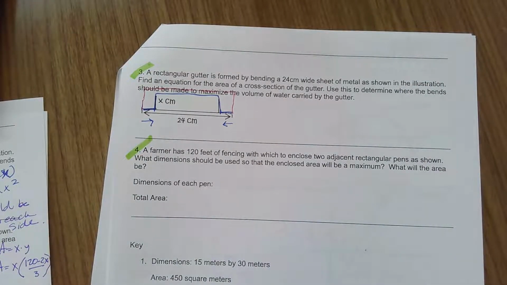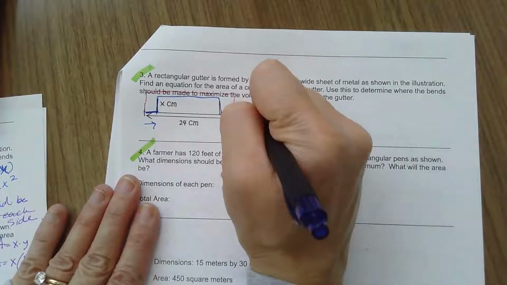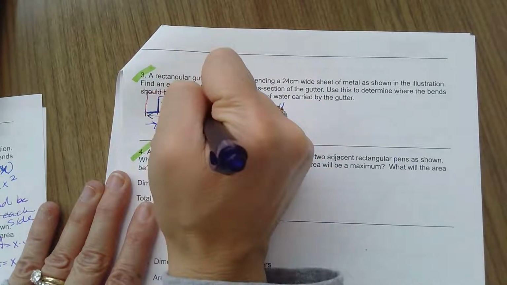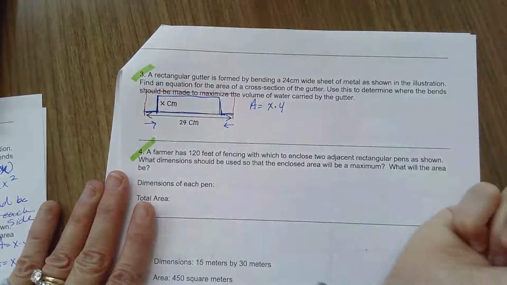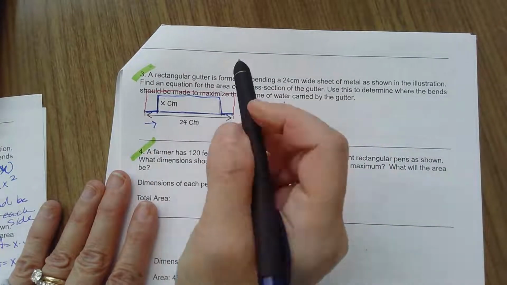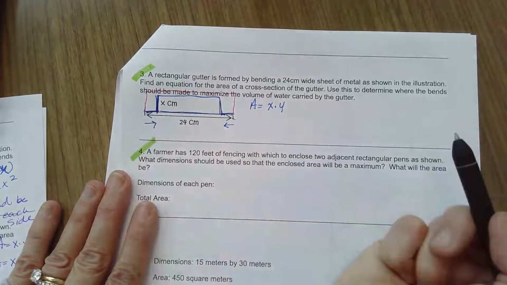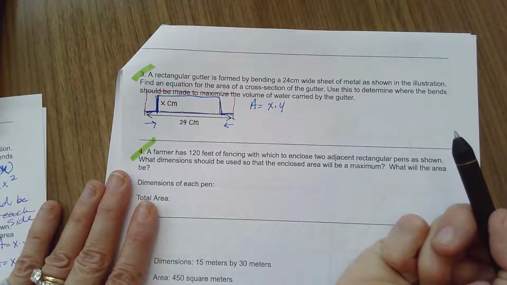In order for us to do this, I would have to find the area of this, which is x times y. So we're going to try to figure out this y value. In order to figure out y, that's going to be a function of x. It would be 24 minus those two pieces.